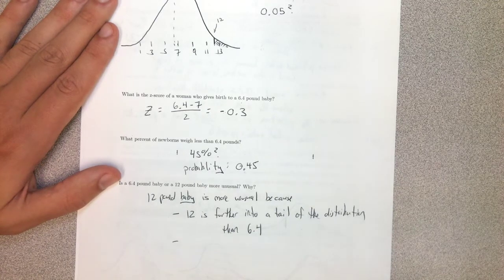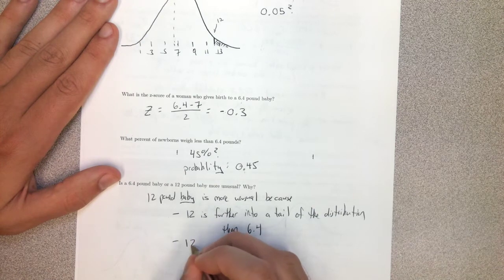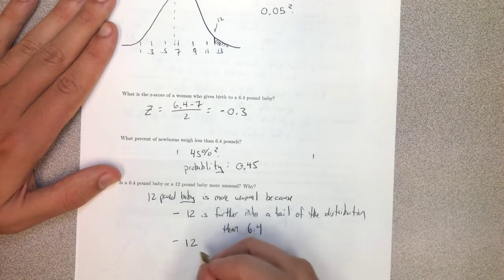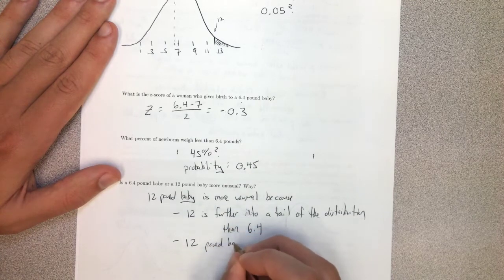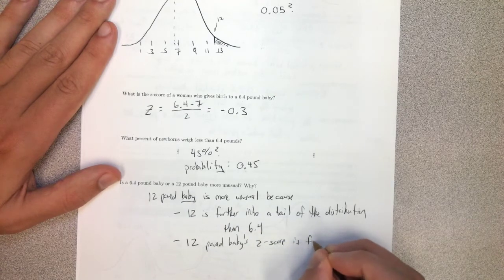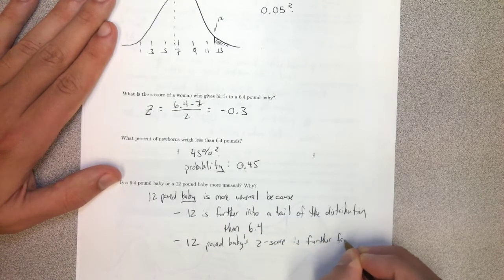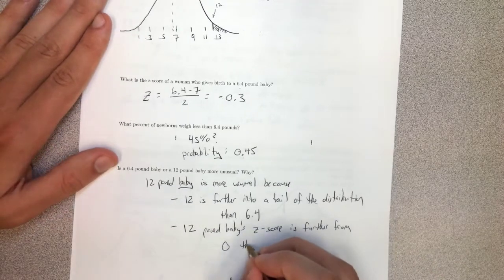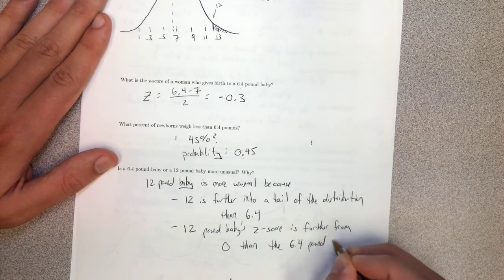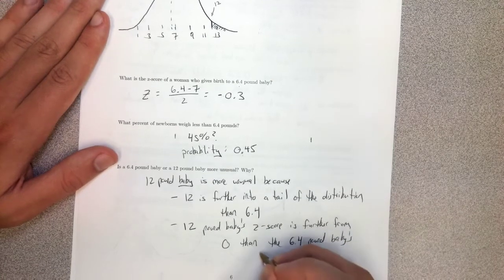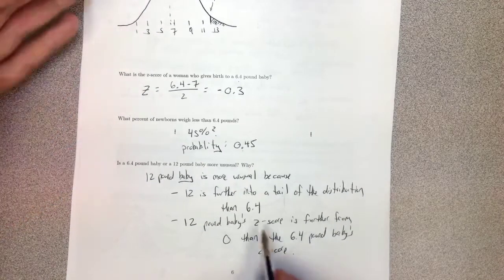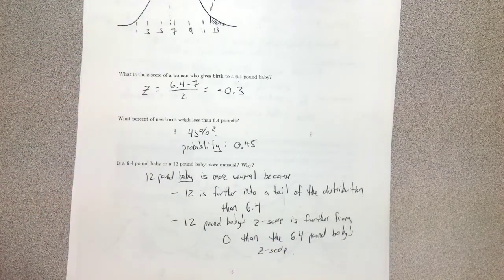We can also answer this using z-scores and say something like the 12-pound baby's z-score is farther from 0 than the 6.4-pound baby's z-score, and therefore it's more standard deviations away from the mean.